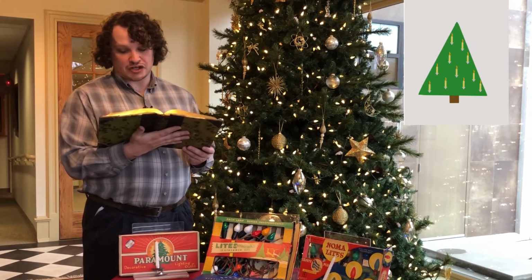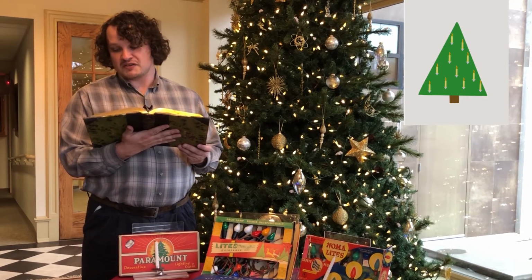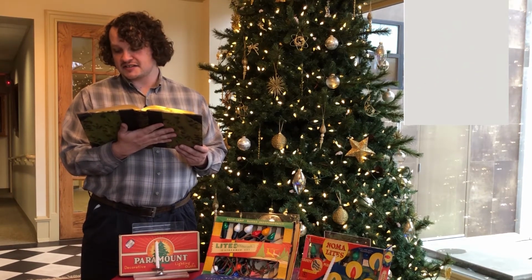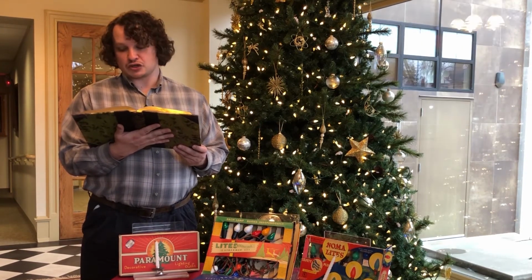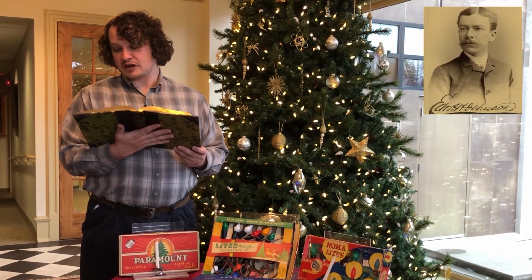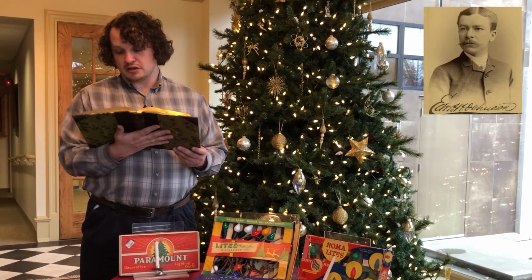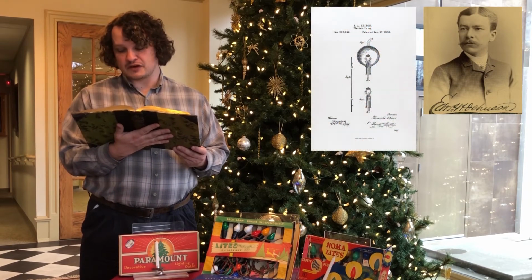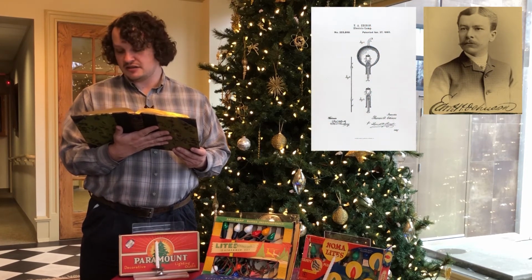Needless to say, a tradition of having a candle on what was essentially kindling was not an overly safe one and caused many accidents. The very first string of electric Christmas tree lights was invented by Edward H. Johnson in 1882. Three years prior to this, Thomas Edison unveiled the first practical commercial incandescent light.